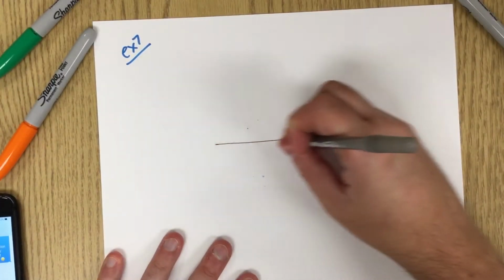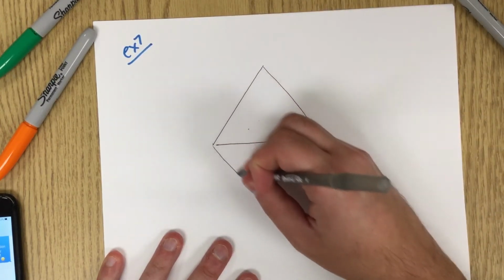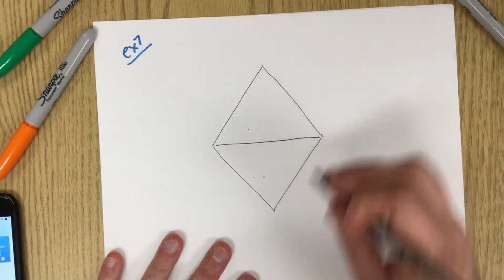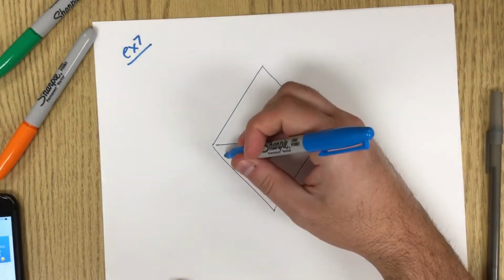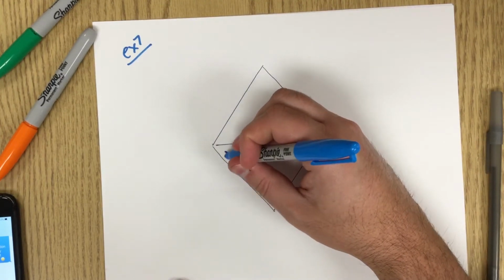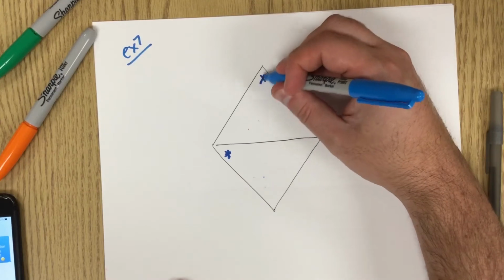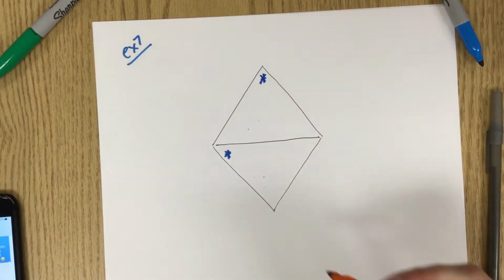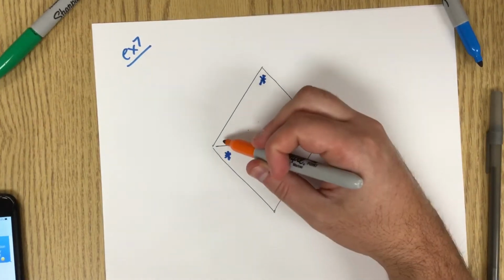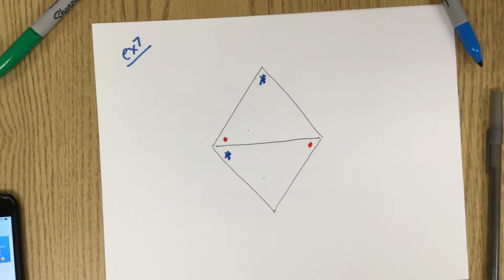Okay, next example. We're going to do some triangles here. But I'm going to say that this angle is the same as this angle, and that this is the same as this one over here.